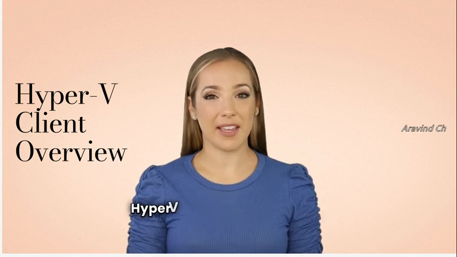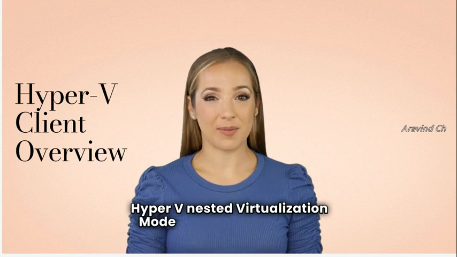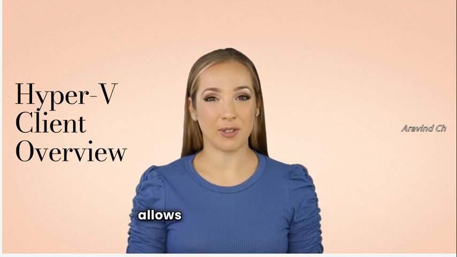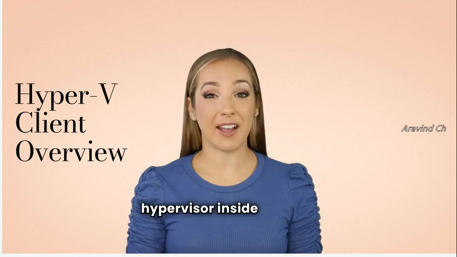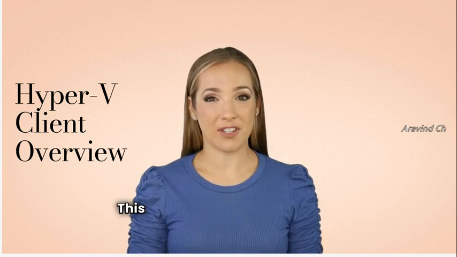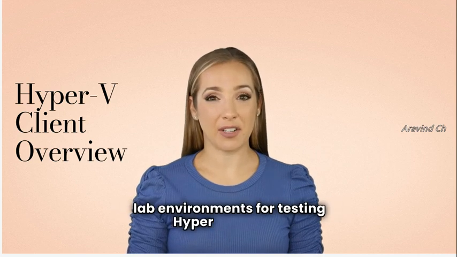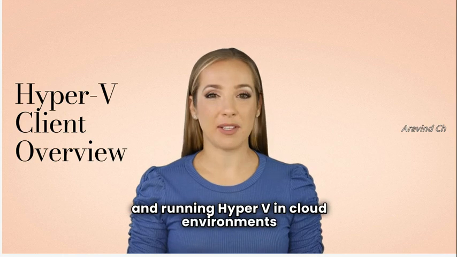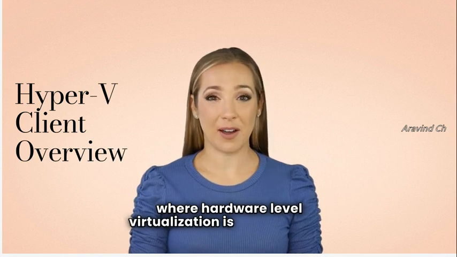7. Hyper-V Nested Virtualization Mode. Nested virtualization allows you to run a Hyper-V hypervisor inside a virtual machine. This feature is useful in scenarios like lab environments for testing Hyper-V features and running Hyper-V in cloud environments where hardware-level virtualization is not available.